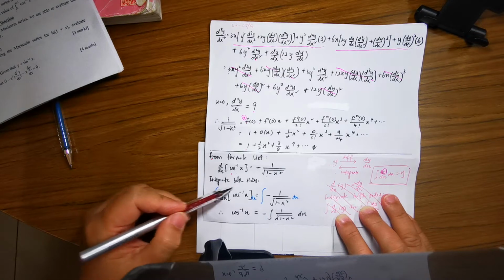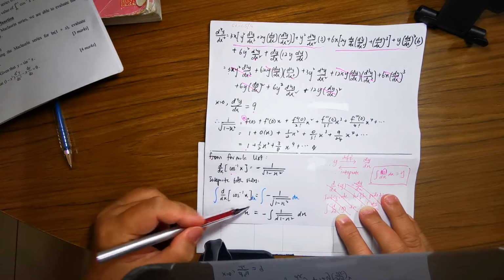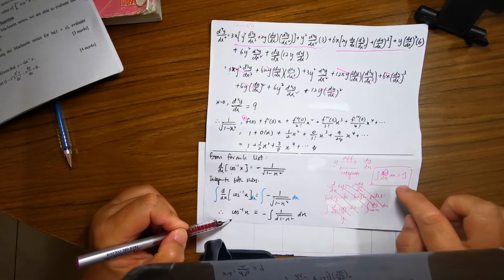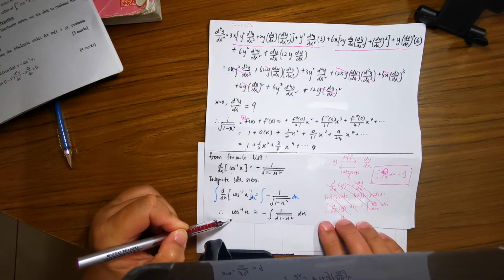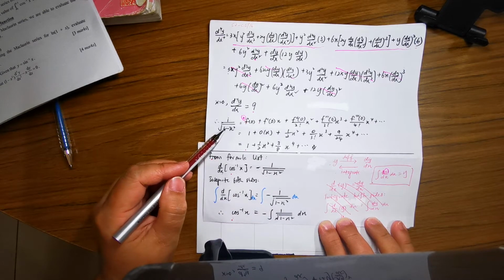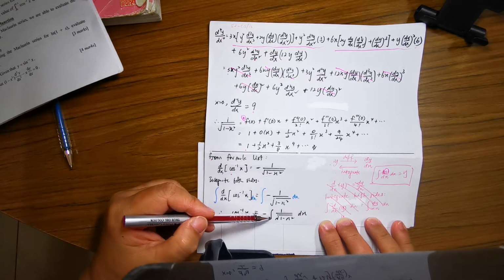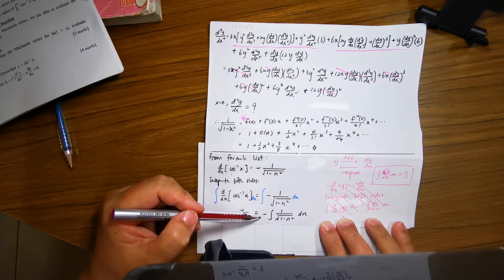So integrate d arc cos x dx, I will get back my arc cos x. This is the left hand side. For this one, our expansion that we calculate here is without the negative. Very simple, you have learned in Form 5 also. The negative we can put outside the integration sign. Just put the negative outside.